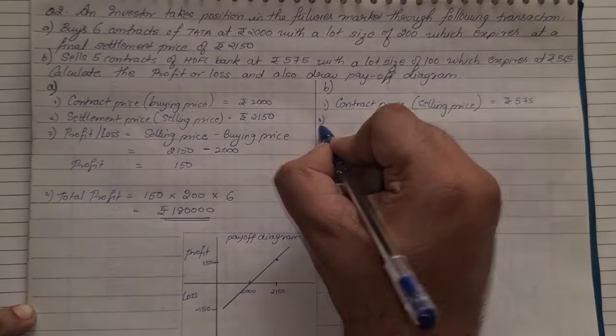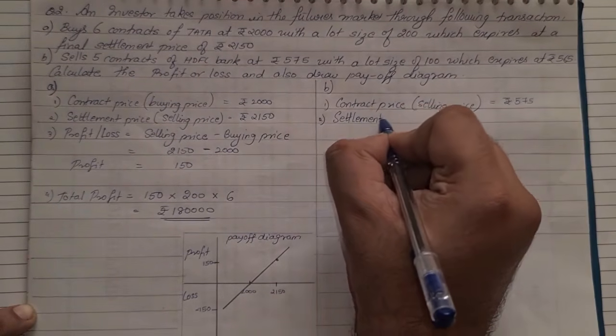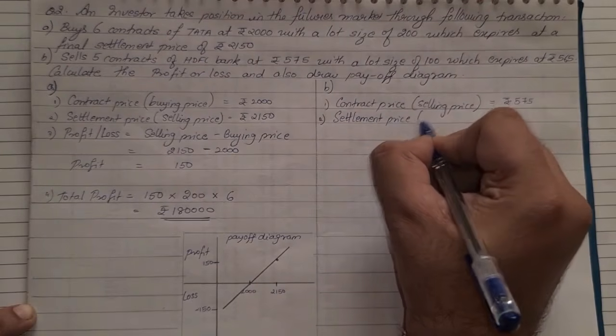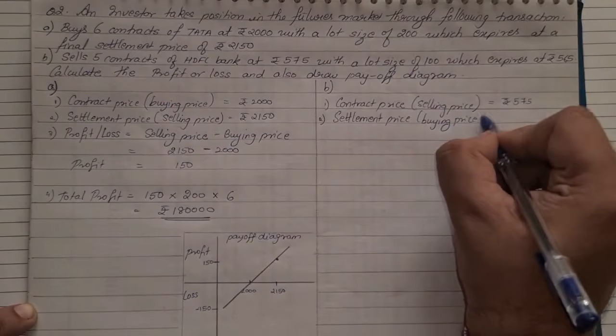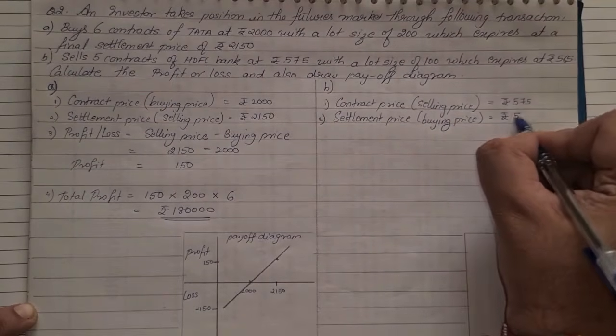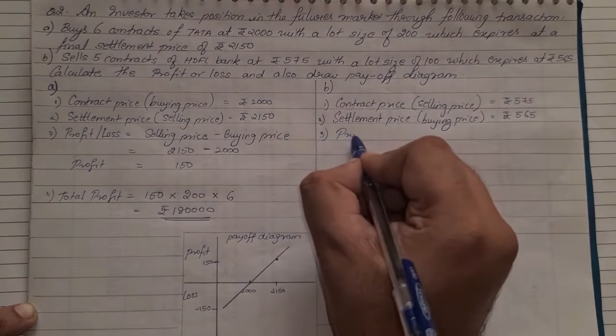So my selling price was rupees 575. So if I'm selling, on my settlement date I'll have to buy. So my settlement price will be based on the buying price, which is rupees 565. So third, I'll have to check whether I've earned a profit or loss.